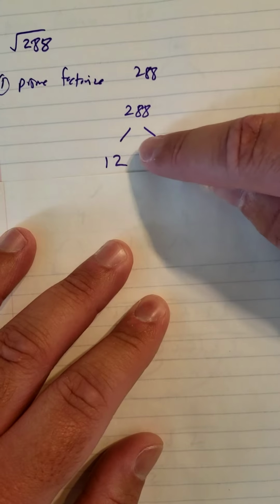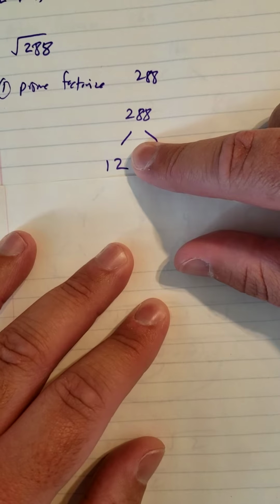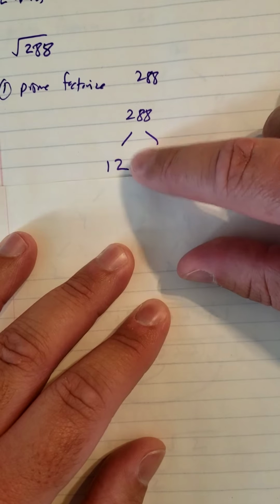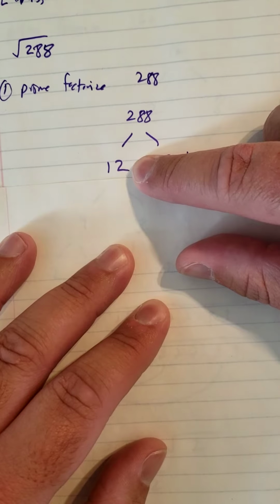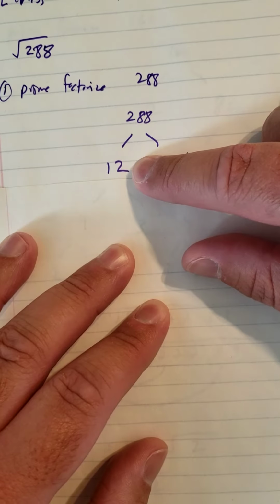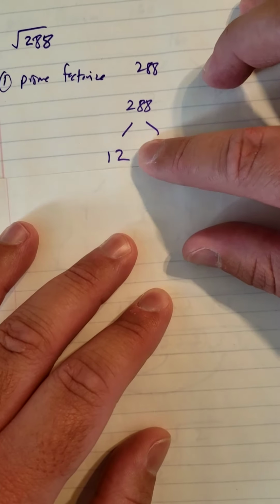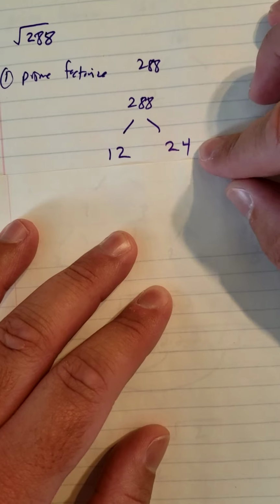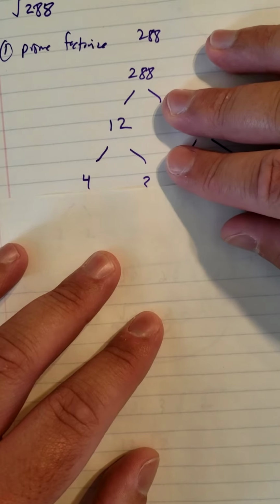I notice that 12 isn't a prime number. That's why it's called prime factorization, because we're looking for prime numbers to be here. Of course, a prime number is only divisible by 1 and itself. 12 is divisible by 2, 3, 4, a whole bunch of numbers. So I can break 12 down again. Likewise, I can break 24 down. So 12 I could write as 4 times 3.